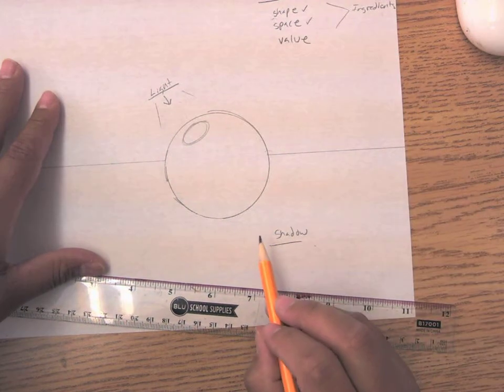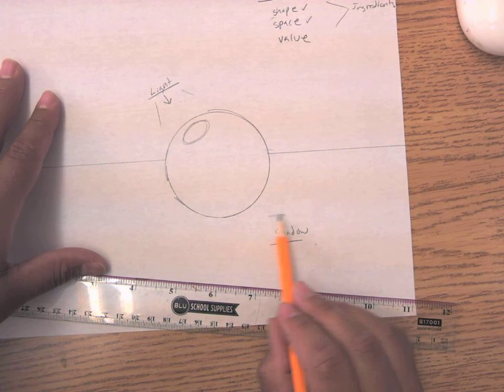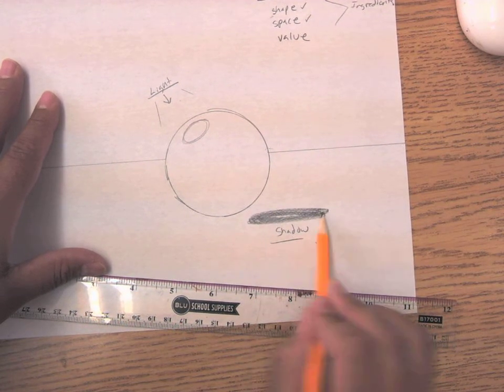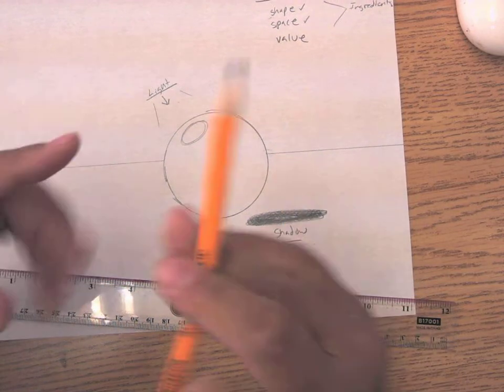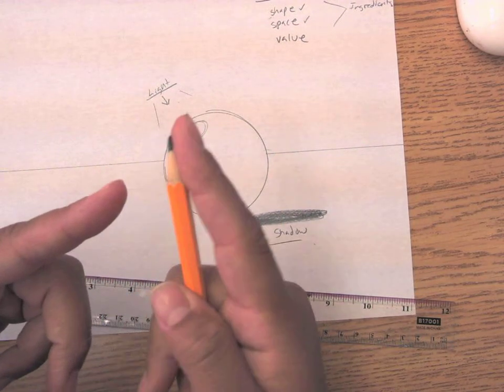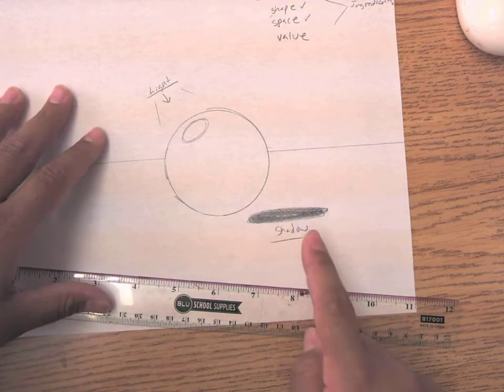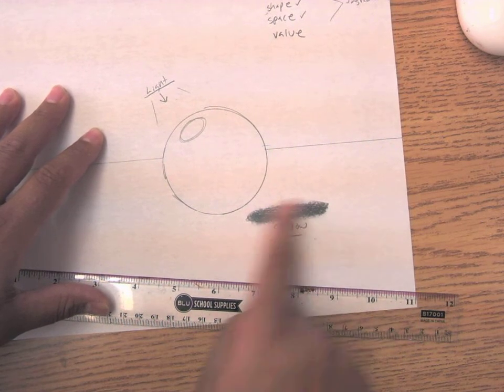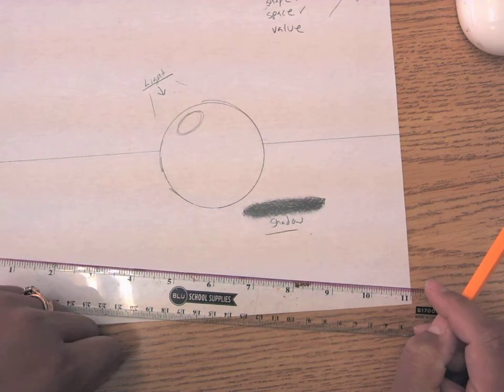The shadow is on the opposite side of your light source. So we're going to just color this in really, really dark. Oh, you can use the side of your pencil if you protect the tip of your pencil with your finger and you use the side. Look at that. Created a shadow, right?